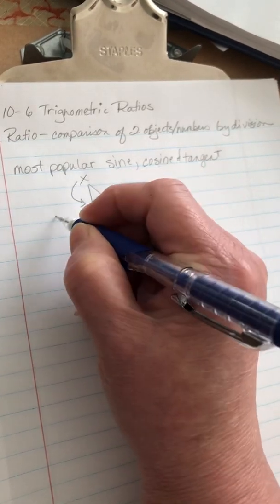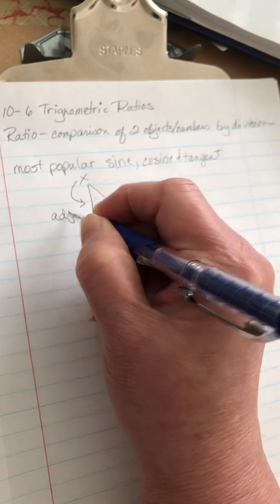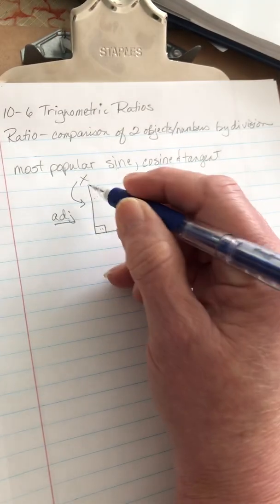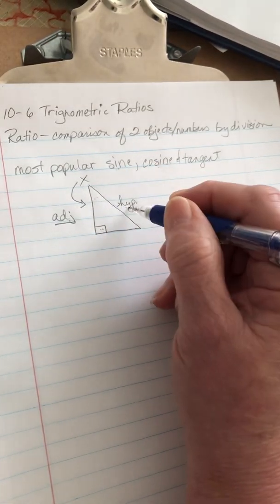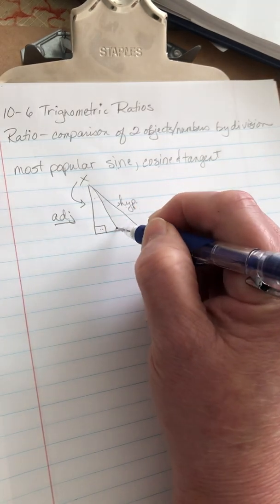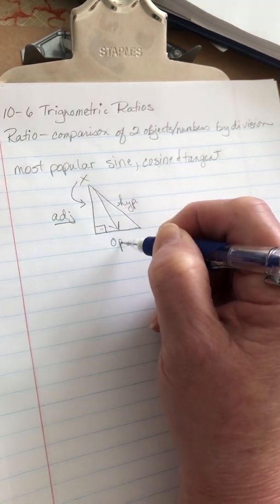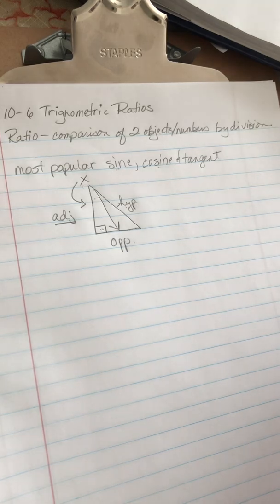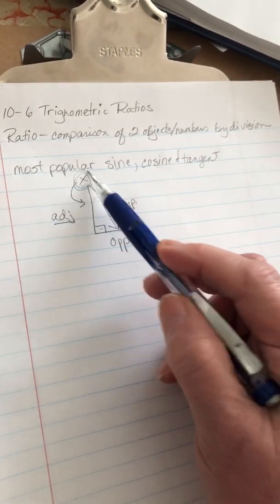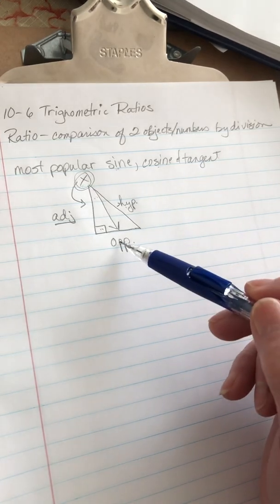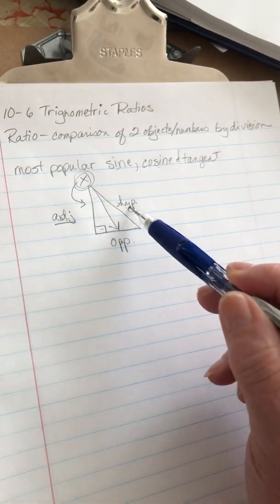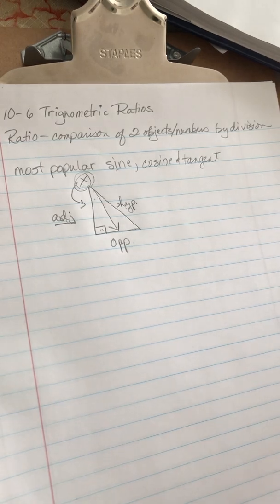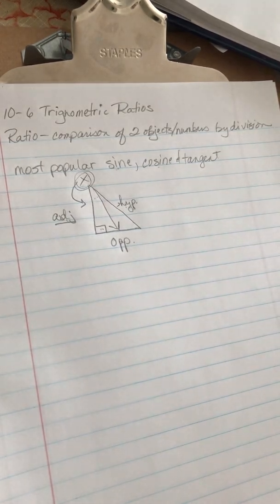This side is called adjacent. It's kind of next to, it's a part of that angle with the hypotenuse. This side is my opposite, okay? Those are the things I need to remember, because when I'm talking about an angle, I need to know, is it opposite, adjacent, or hypotenuse? Those are the numbers I'm going to compare.